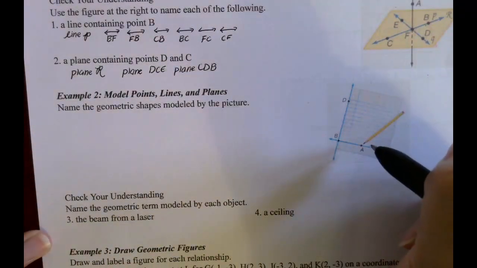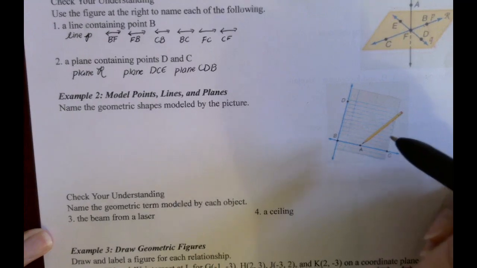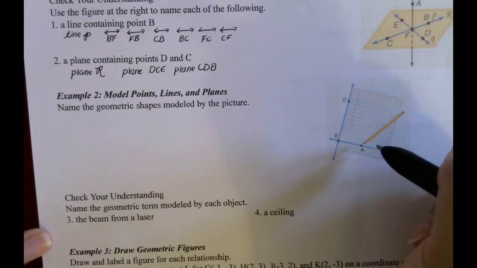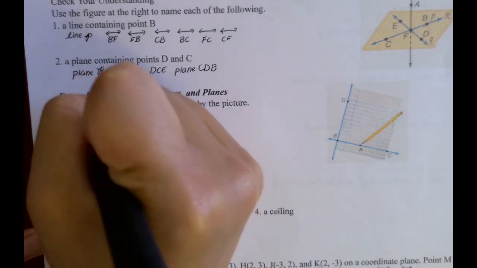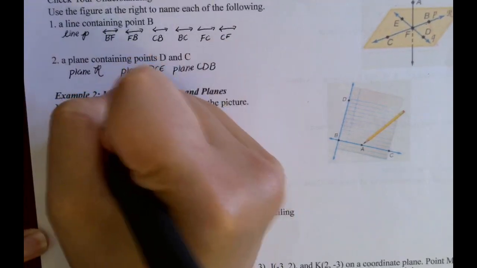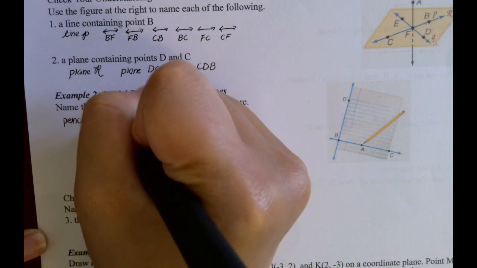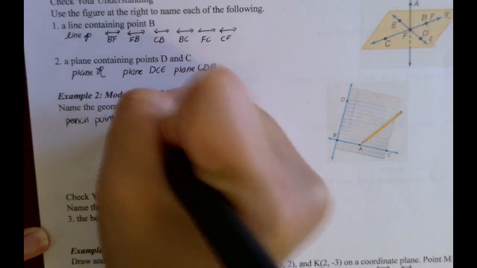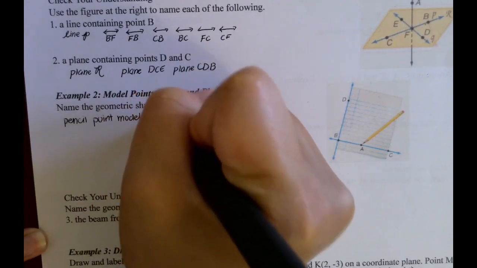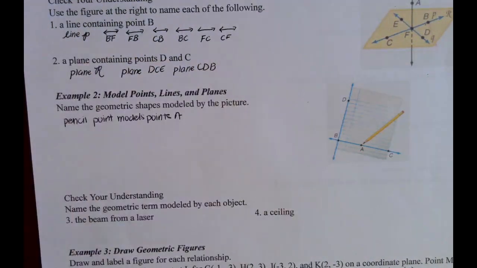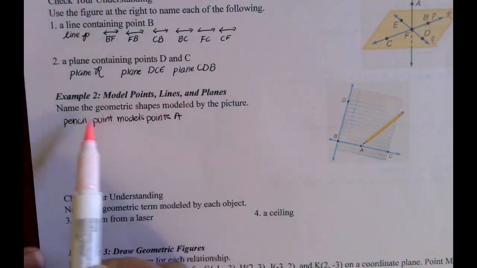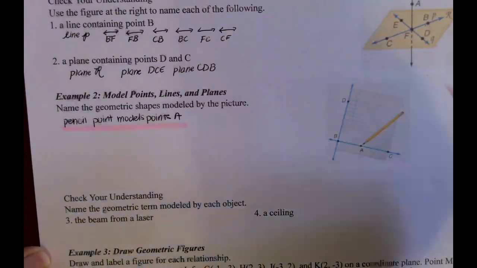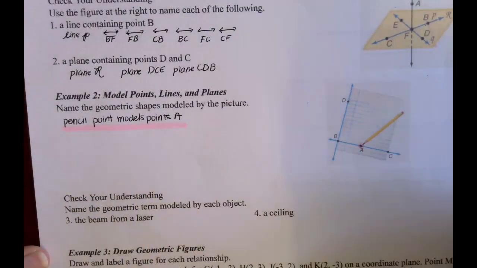Where the pencil is pointing, it's modeling point A. So the pencil point models point A. It's pointing right here.